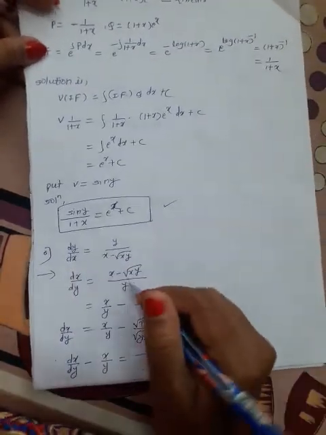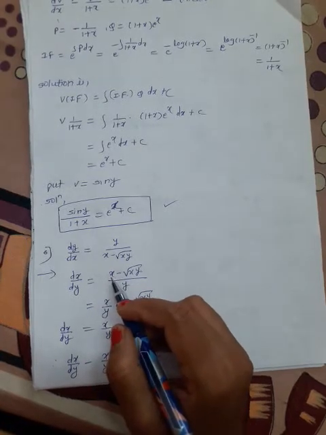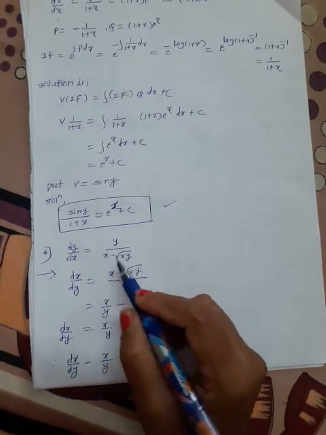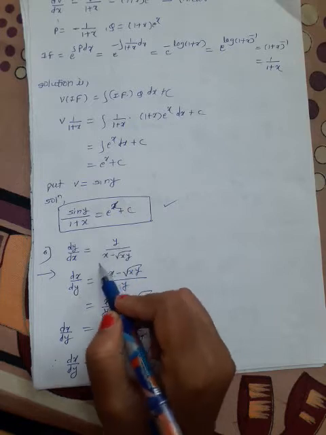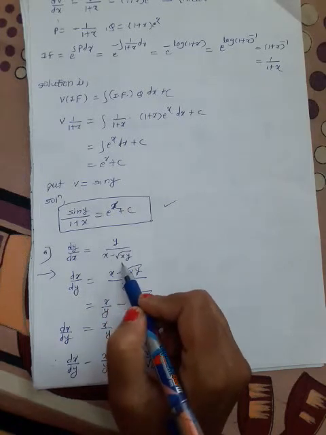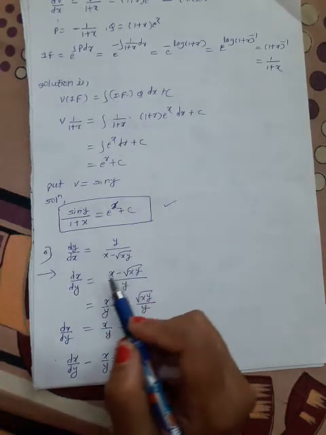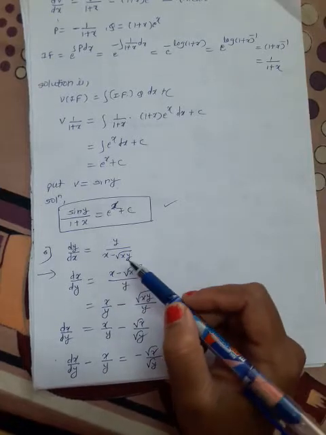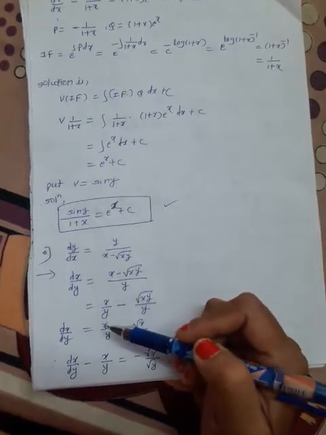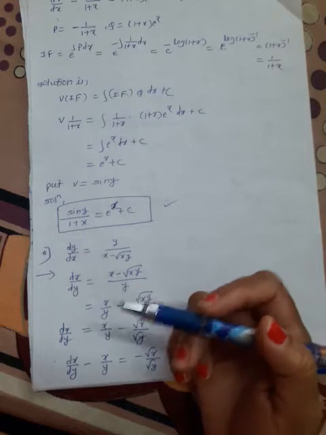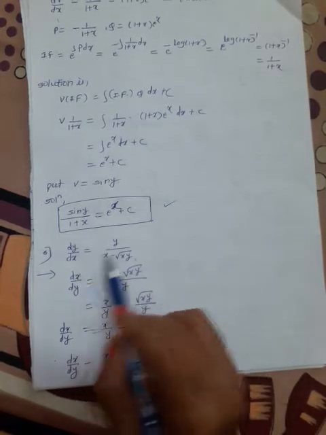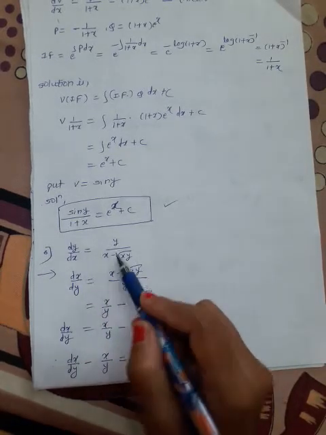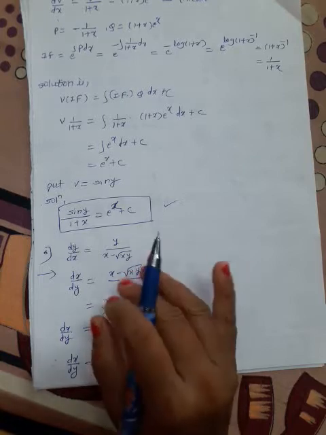Let us see the next example of an ordinary differential equation. That is dy by dx is equal to y upon x minus under root of x into y. First of all, we have to decide whether this example is of dy by dx form or dx by dy form. In this particular example both y and x terms are there, okay.